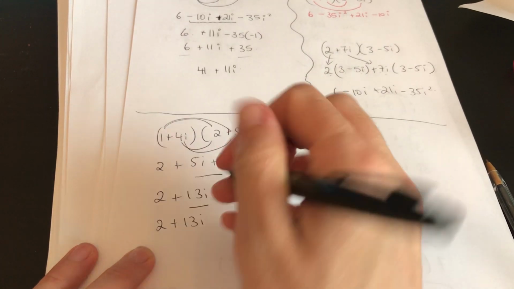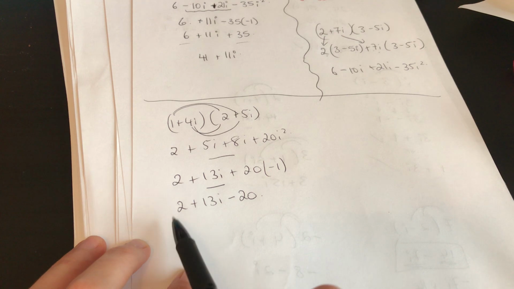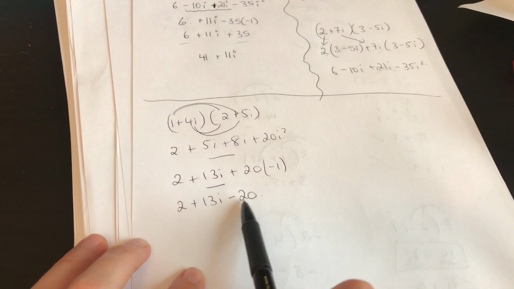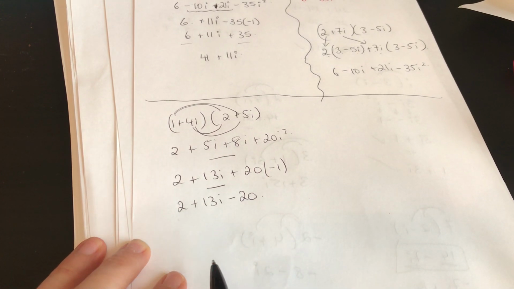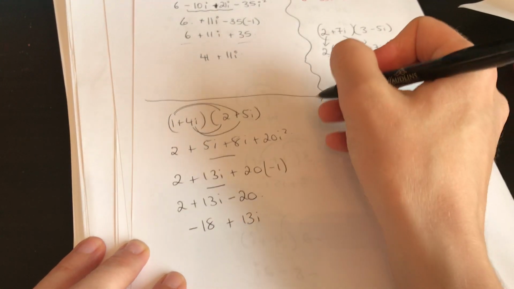What is 20 times minus 1? Again, just throw it into your calculator if you want. You end up with that. I'm going to clean this up. I'm up 2, but I owe someone 20. So, or throw it into your calculator, minus 18 plus 13i.